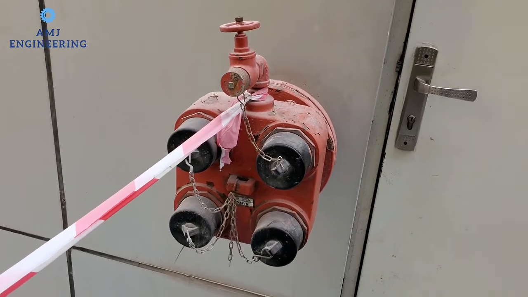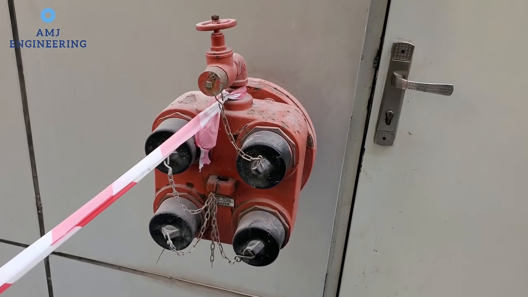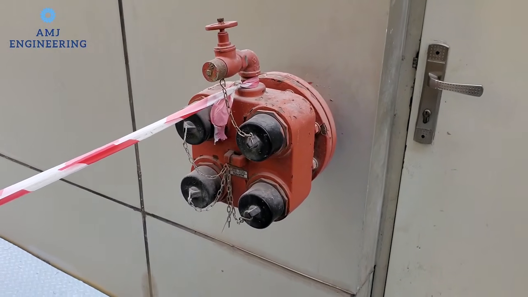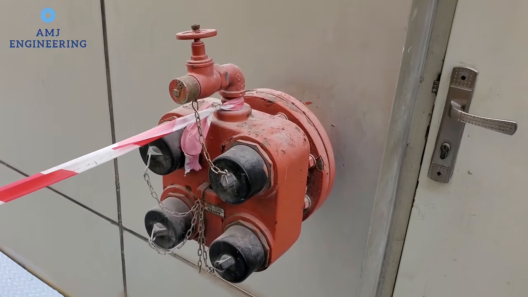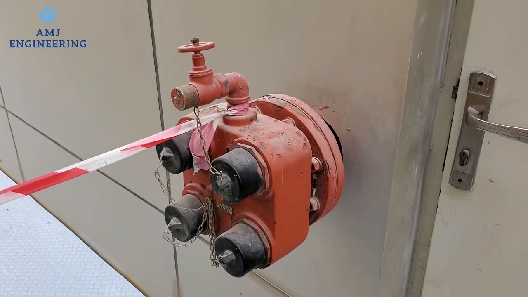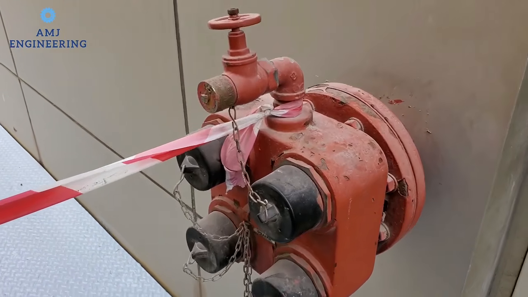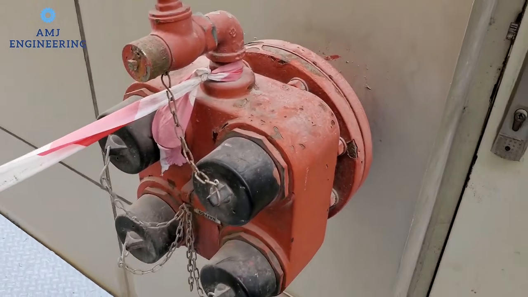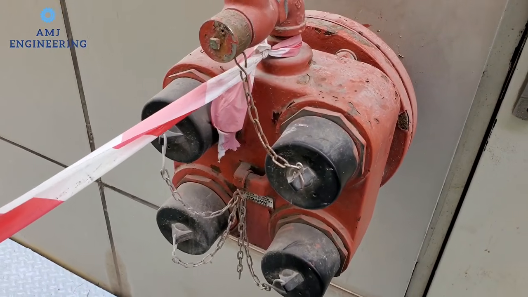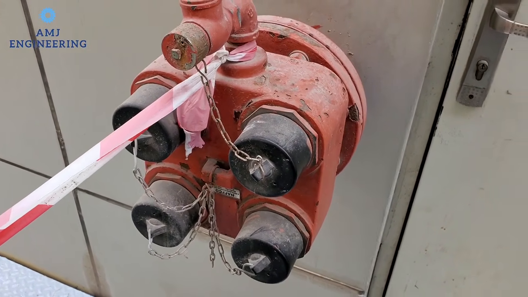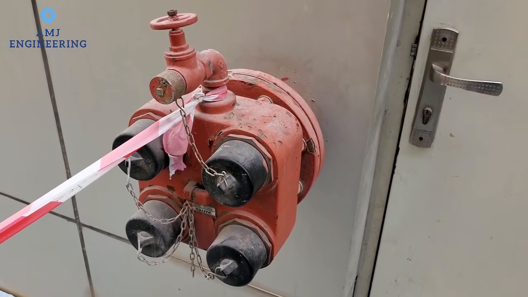A fire department connection, FDC, is a connection through which the fire department can supply supplemental water into the sprinkler system, standpipe, or other system, furnishing water for fire extinguishment to supplement existing water supplies. FDCs are required on all standpipe systems per NFPA 14, standard for the installation of standpipe and hose systems, and sprinkler systems per NFPA 13, standard for the installation of sprinkler systems.